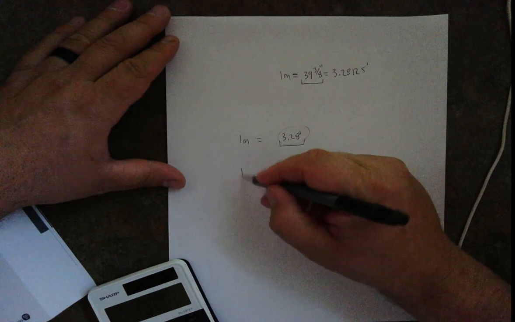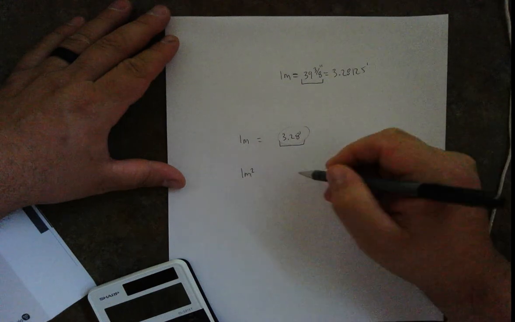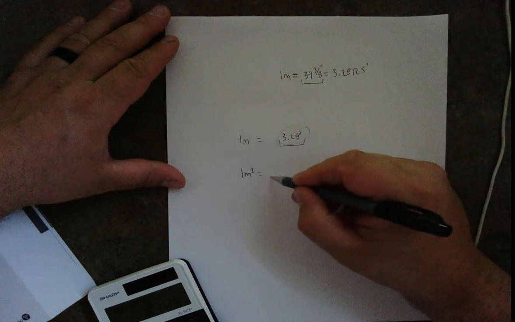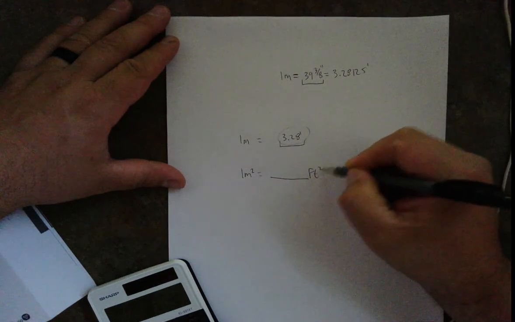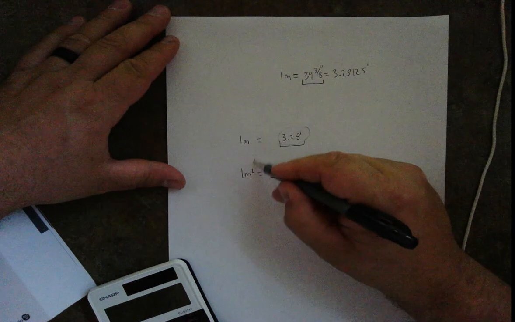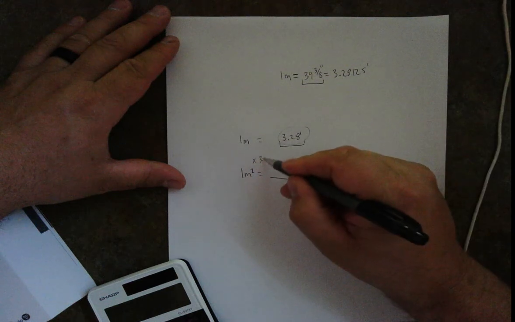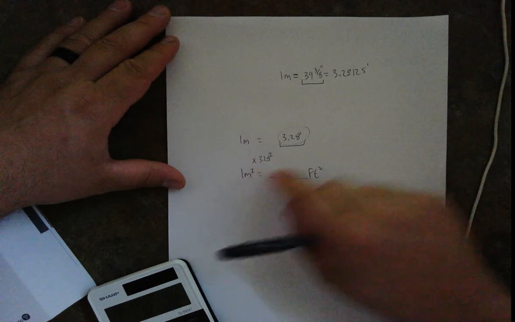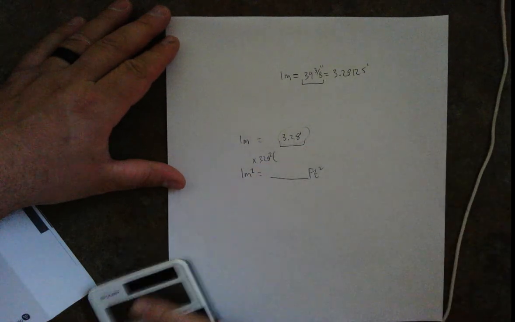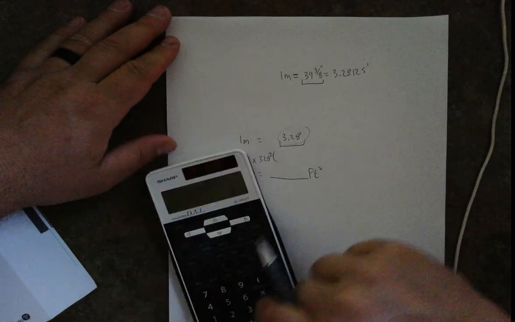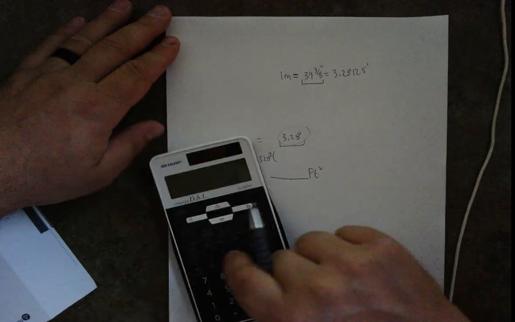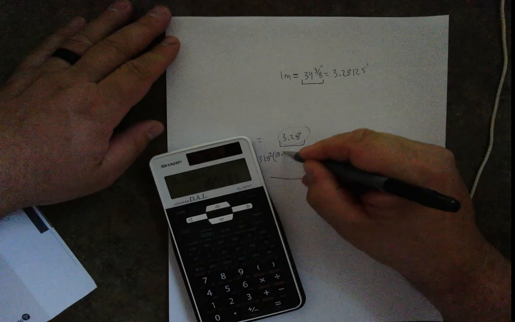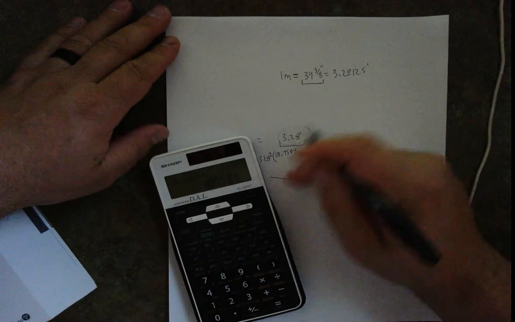But basically, if I had 1 meter squared, what I'd have to do is use that number times itself. If I'm trying to go into feet squared, I'd have to multiply that number to the exponent of 2. So 3.28 times 3.28 gives me my multiplier. If I have 3.28, I just press x squared, and I end up with 10.7584.